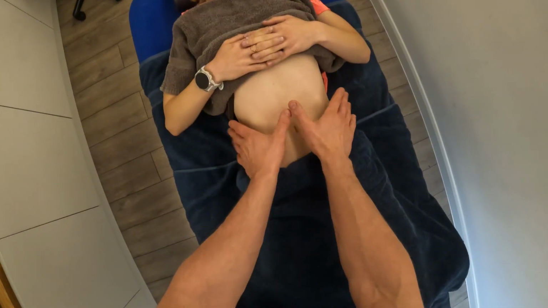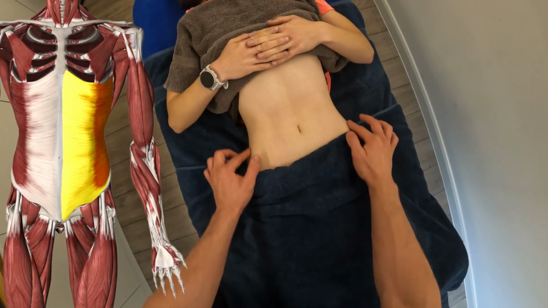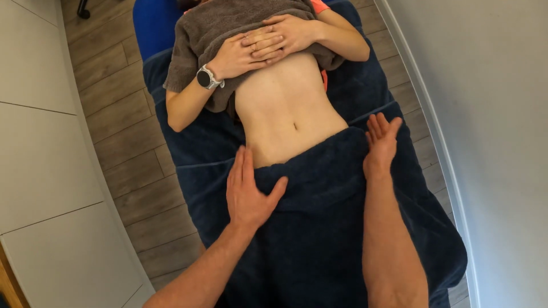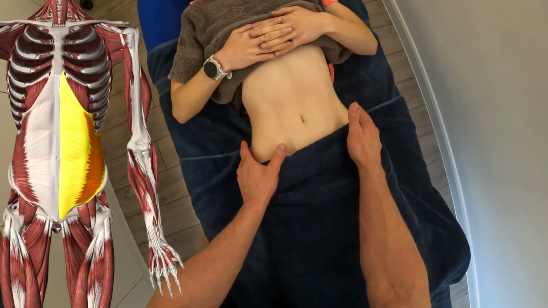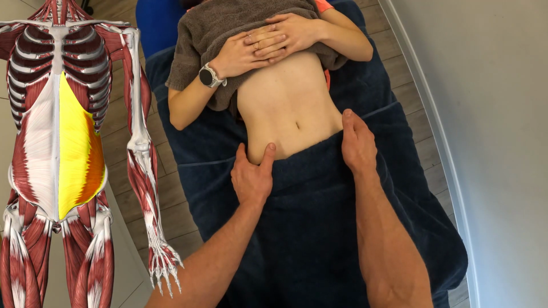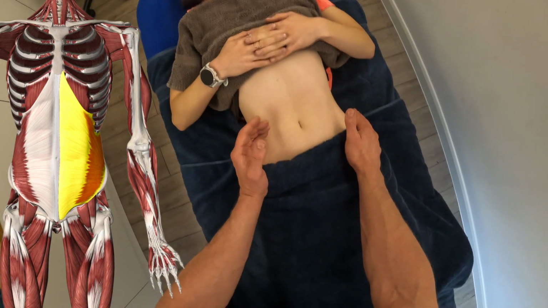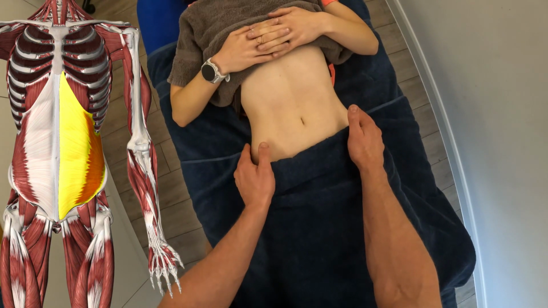So the top most superficial layer is the external obliques. We remove those, and we've got the internal obliques. Those 2 muscles together are going to rotate the trunk, rotate the vertebral column. They're also going to give us a little bit of vertebral flexion with the other abdominals.